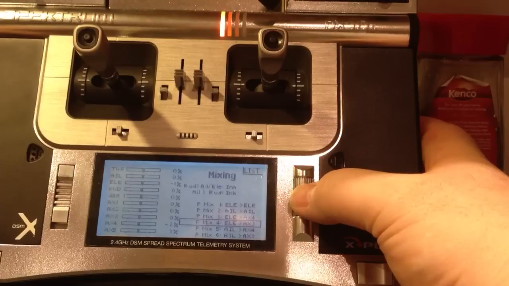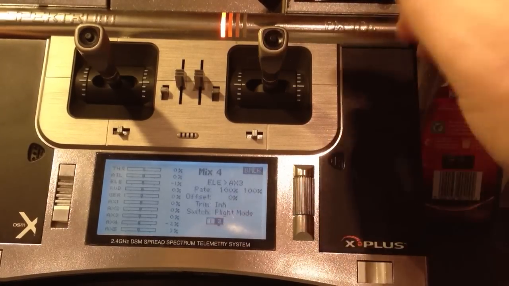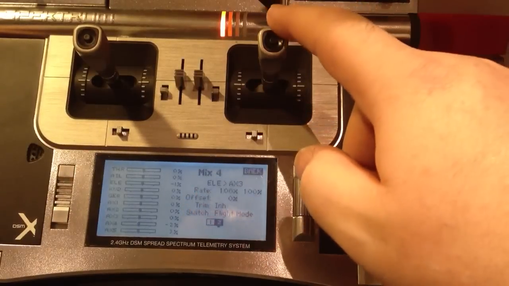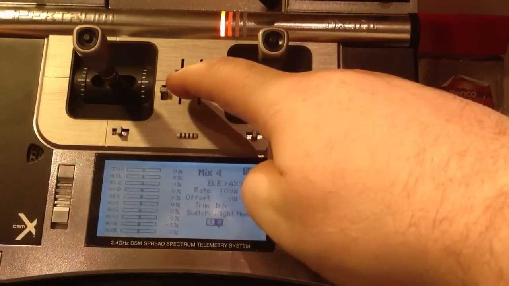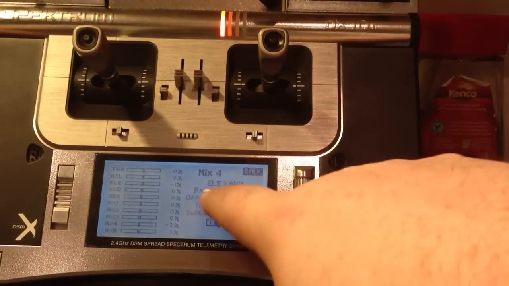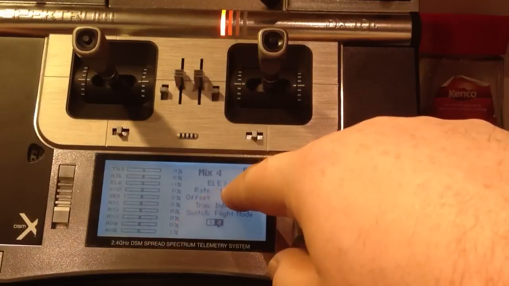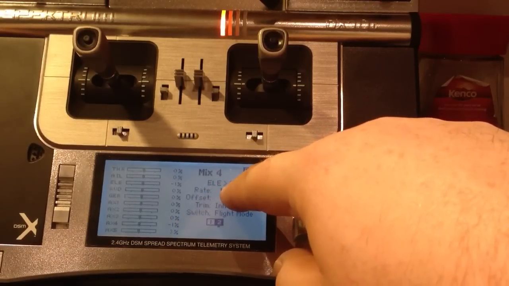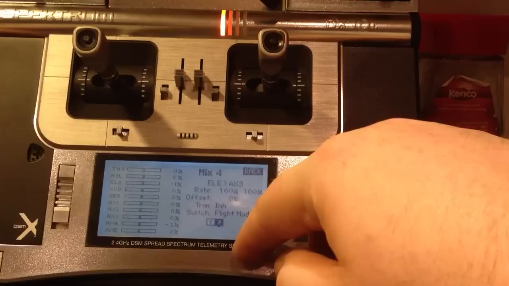Okay, so on to PMix 4. I'm also now telling the elevator to control the left hand track, AX3. So again, 100% when I go forward, 100%, the track motor will go forward 100%. When I come down, the track motor will come down 100%.